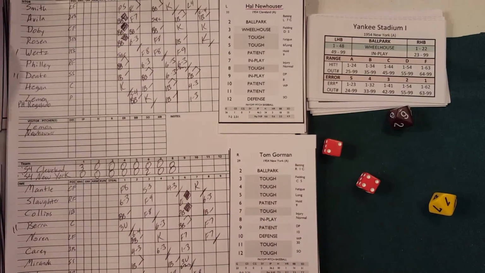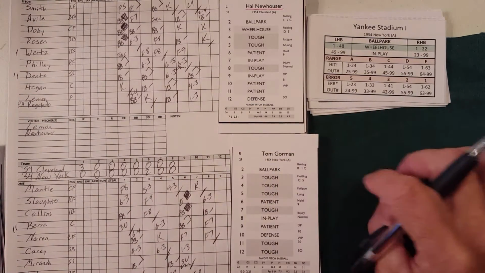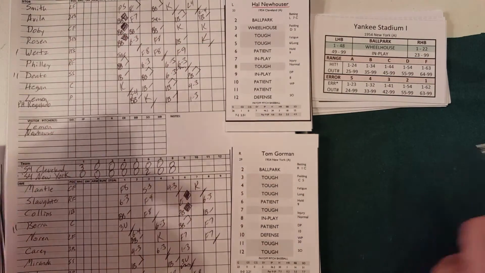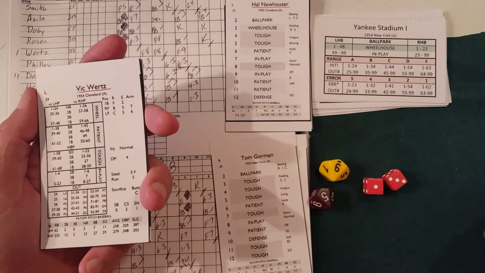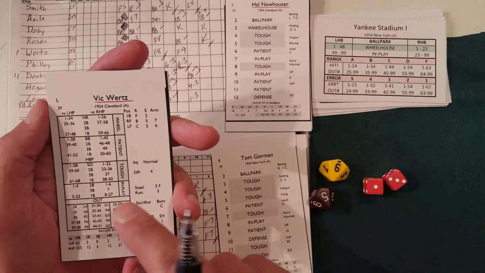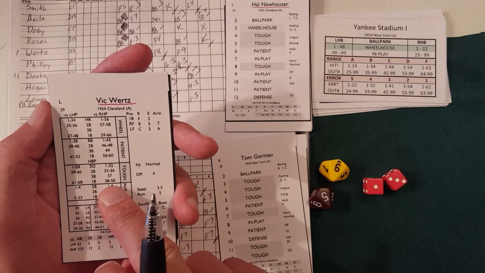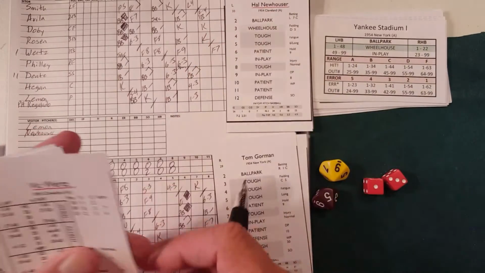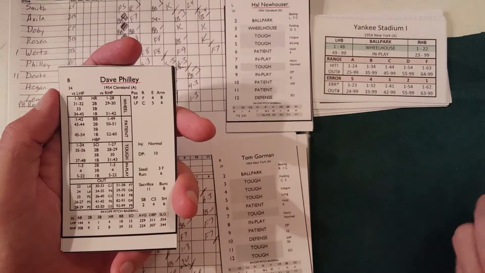Move to the top of the 9th. And it is 3-2 Indians. Vic Wirtz, he'll lead it off. 4 is tough. 59 against a righty. It's going to be a fly out to left. Brings up Dave Philly.